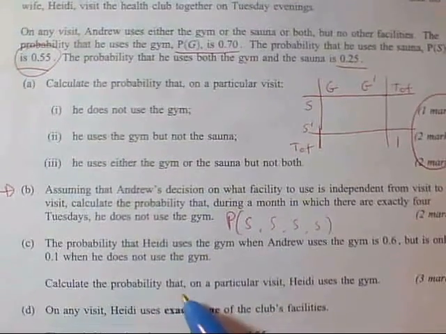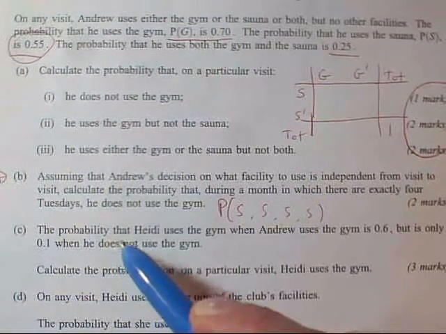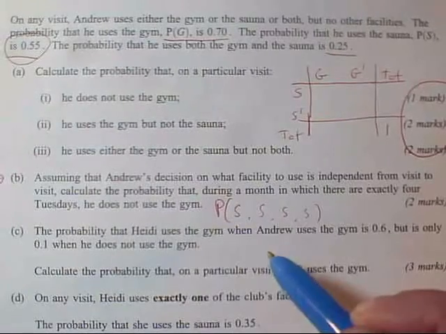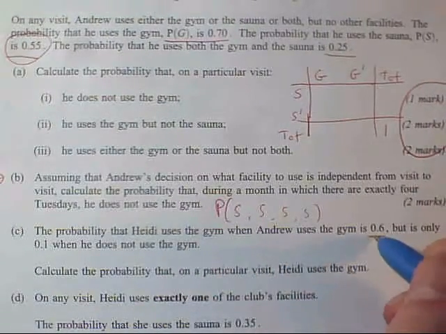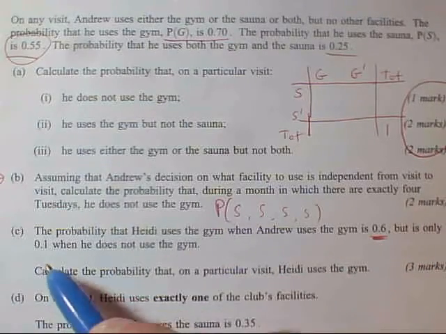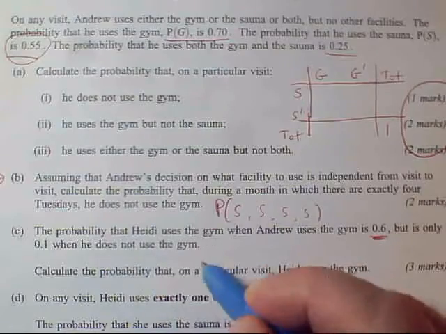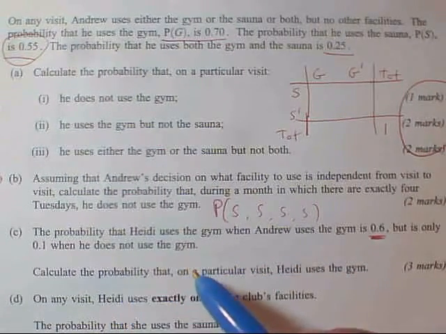Okay, now finally we get to not just Andrew but Heidi. So the probability that Heidi uses the gym when Andrew does, so this is a conditional probability, is 0.6 if he does use the gym, but only 0.1 when he does not use the gym. So this is a tree diagram.